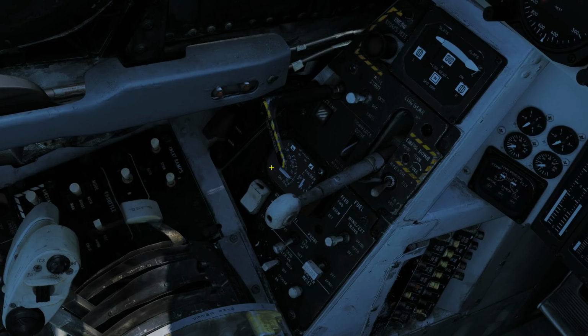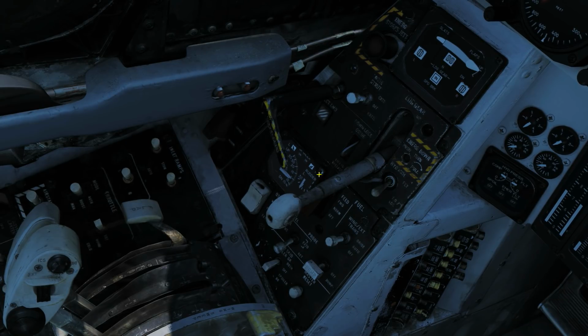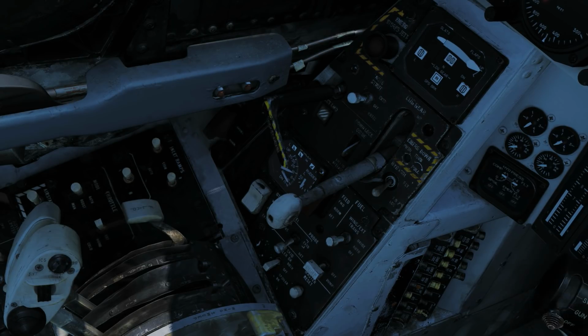Control surface indicator here, where you can see the two rudders. You can see the two stabilizers, and you can see the 4 different spoiler sections. Gear handle, up or down. This one's a bit of a sod.